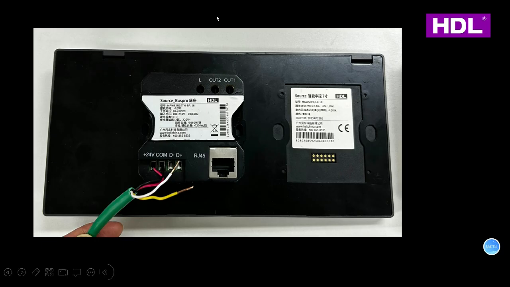You don't want to use this panel's power interface as a gateway, so you can just disconnect D plus and D minus. Just use this 24 volts port and COM port. Just give power to the panel and then connect it with Ethernet cable or use Wi-Fi. But we always recommend you to use Ethernet cable. And then use OnPro to scan the QR code of the panel. Then it will be bound with the project and then it can be used.